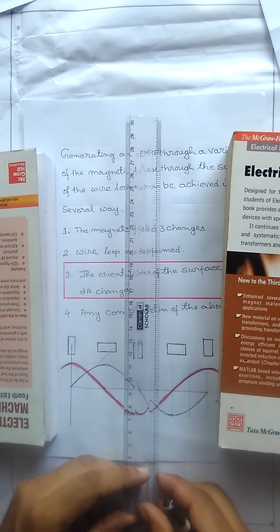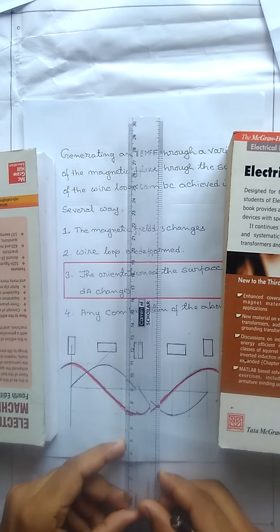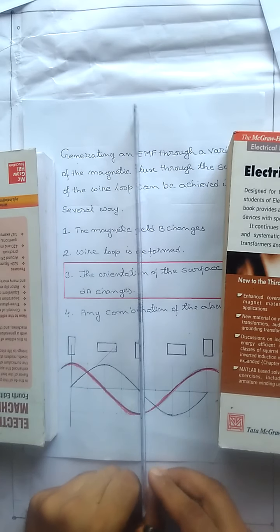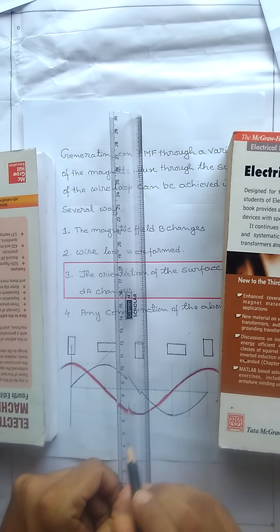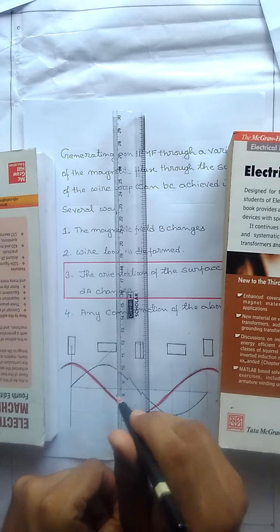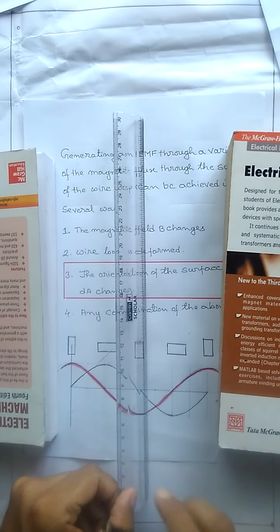Now if I place the area like this, then none of the flux lines are passing through it. If I place it like this, all the flux lines are passing through this, and if I place it like this, the number of flux lines that is passing through this is this area into sine of this angle, that is this area from this point to this point.